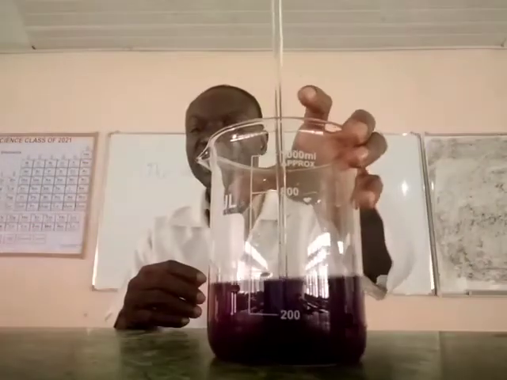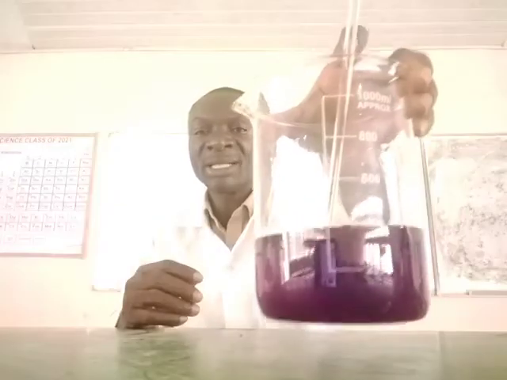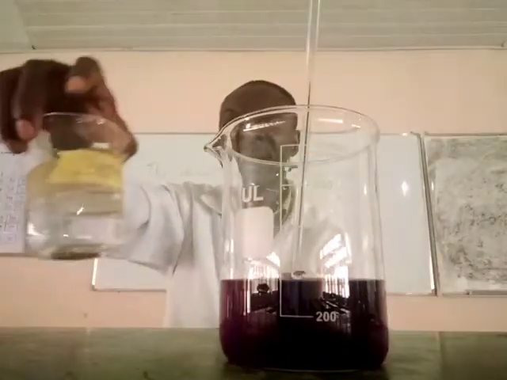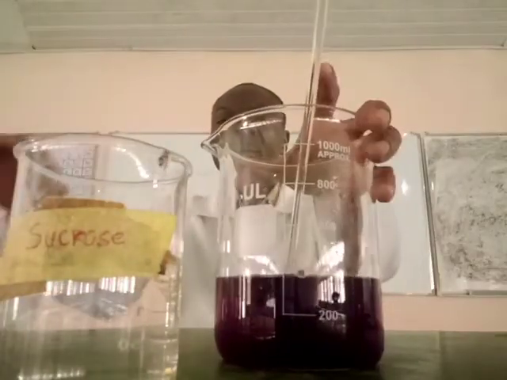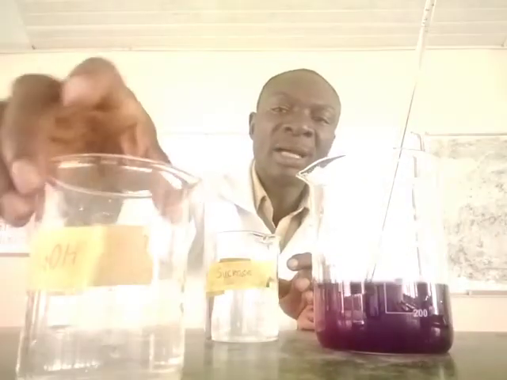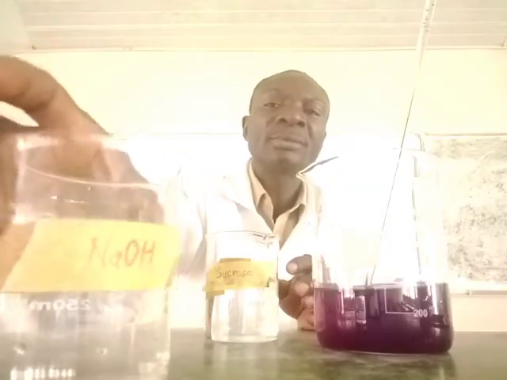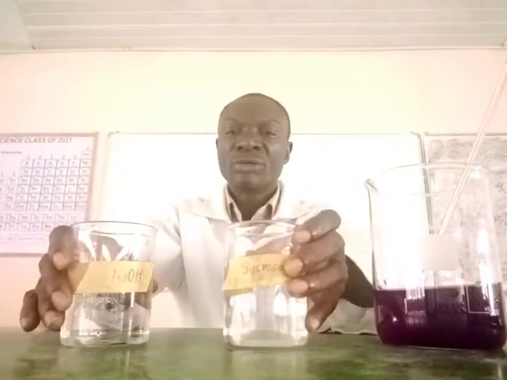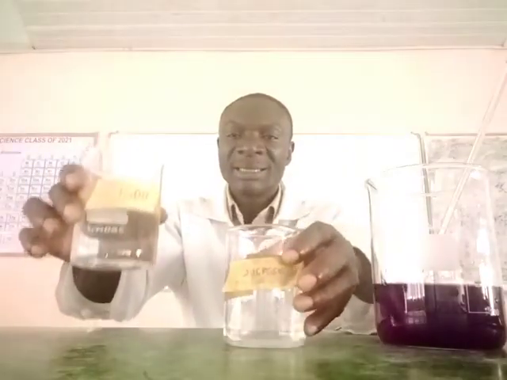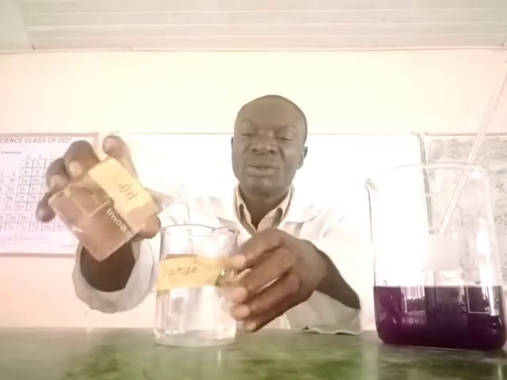Now let's demonstrate. Now this is the potassium permanganate solution. Now here I have sucrose solution. Now again sodium hydroxide solution. Now I will mix the sucrose solution and the sodium hydroxide solutions together.